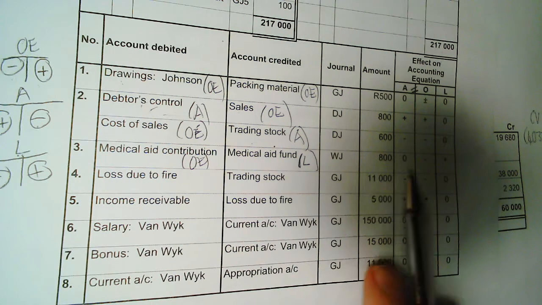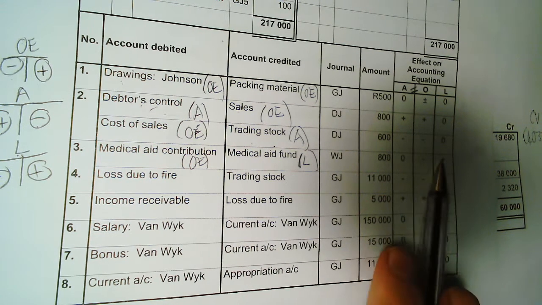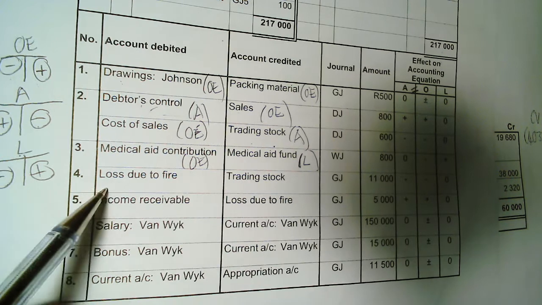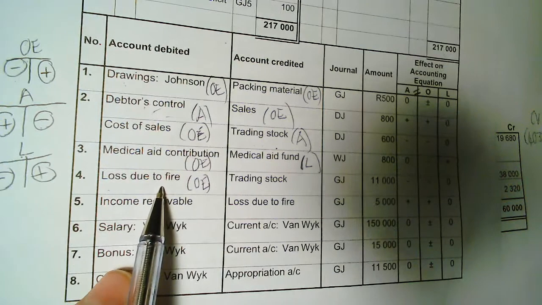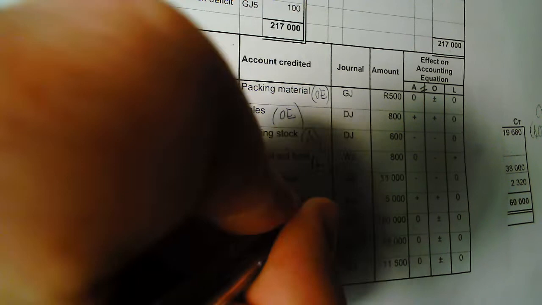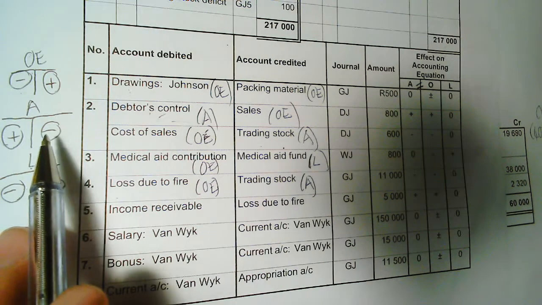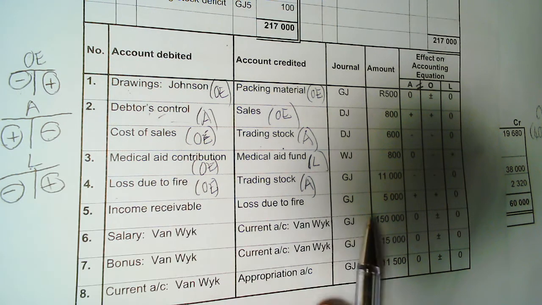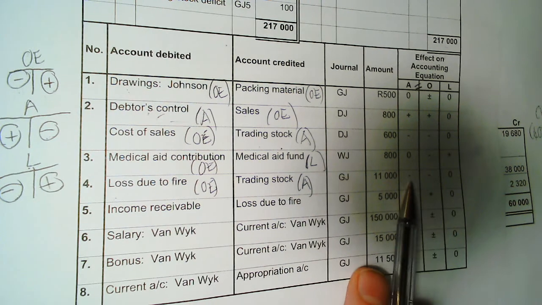Let's look at loss due to fire. That's owner's equity or expense. If it's on the debit side, it decreases the owner's equity. Trading stock is an asset. I'm losing trading stock, so trading stock is credited, and assets decrease on the credit side. So you'll find a minus under assets and a minus under owner's equity, and a minus 11,000 is equal to a minus 11,000 over here as well. Because the amount is already here, you don't have to put the amount in here, you can just put a plus or minus on that side.